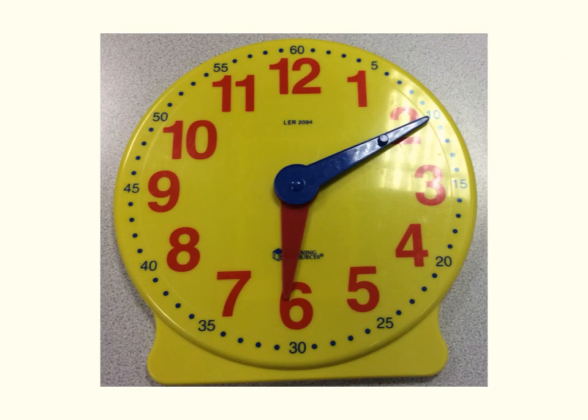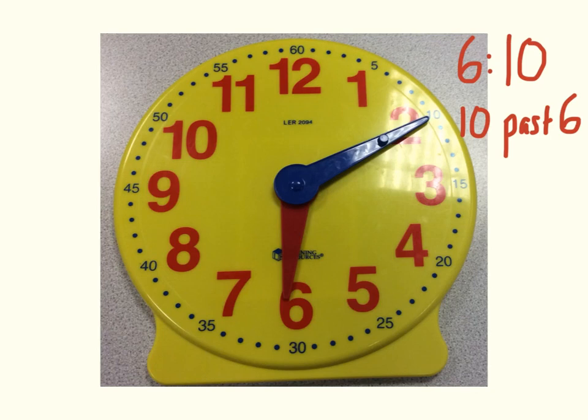Okay, it's 6 hours and 10 minutes, so it's 10 minutes past 6 o'clock. 10 past 6. We've gone 10 whole minutes past 6 o'clock.